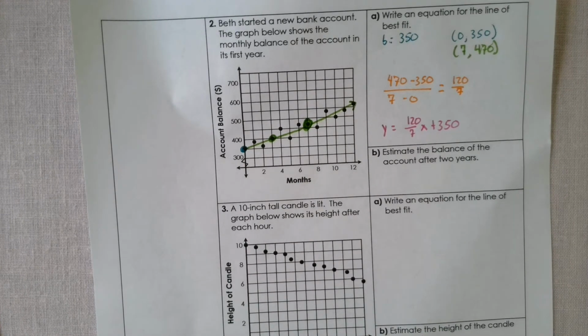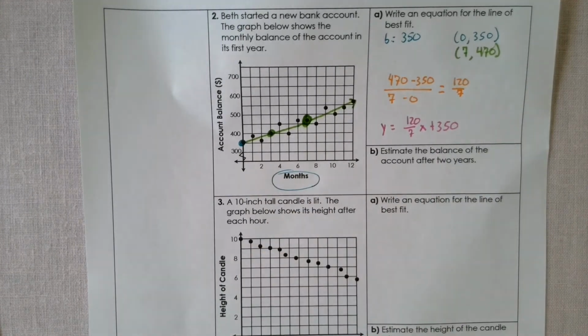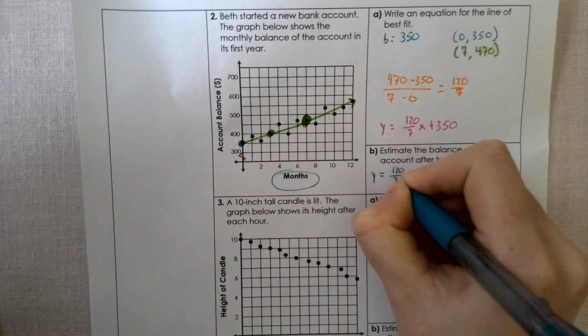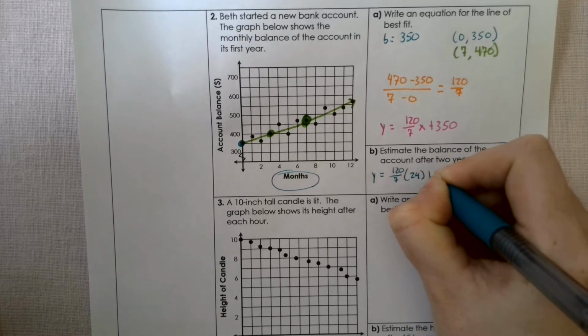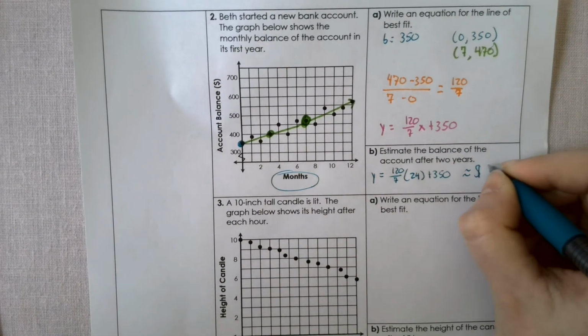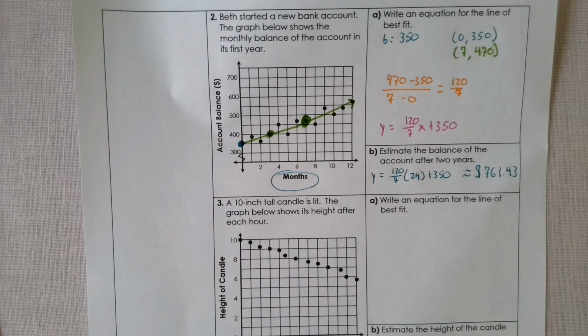And then we need to estimate the balance of the account after 2 years. Please notice that we're in months, okay? So how many months are in a year? There's 12. So how many in 2 years? 24. So that's what we need to put in for our x. So 120 divided by 7 times 24 plus 350 will give us approximately $761.43. Alrighty. So how about you guys try number 3?